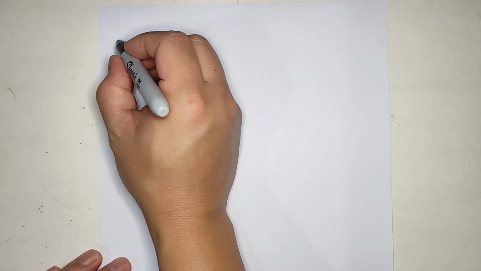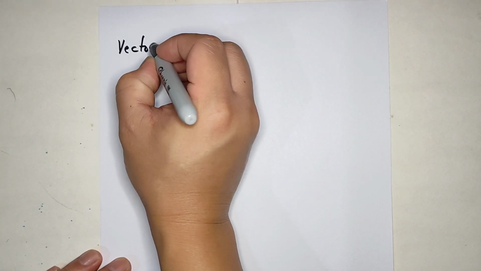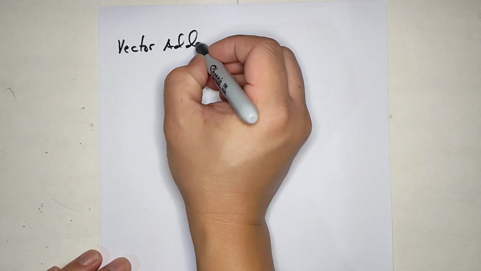So our topic is vector addition. Okay, so vector addition.